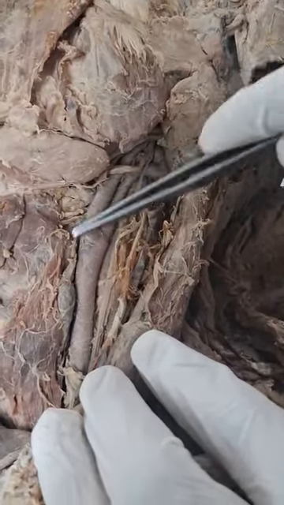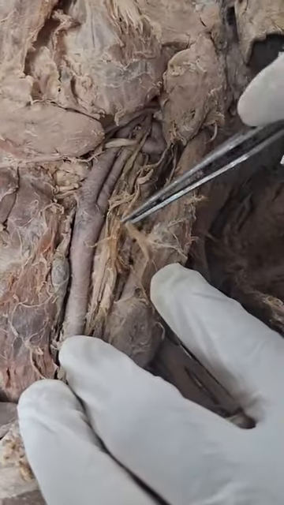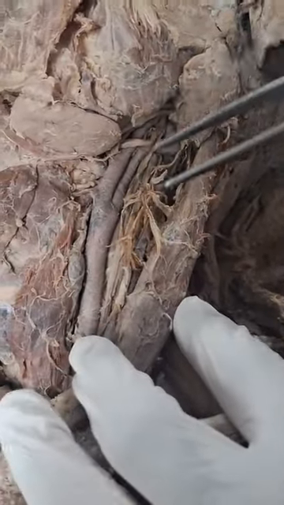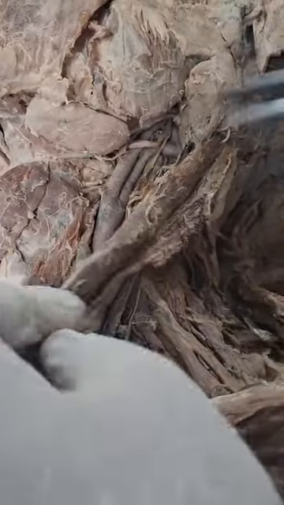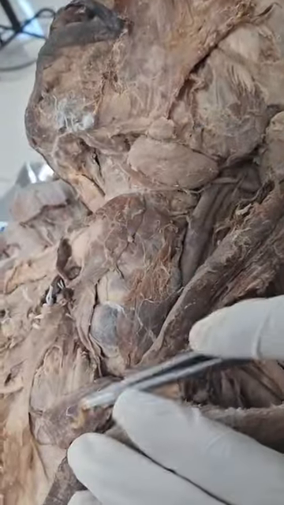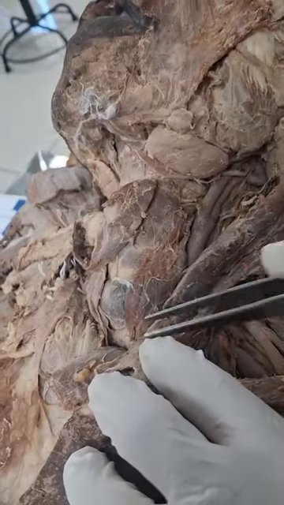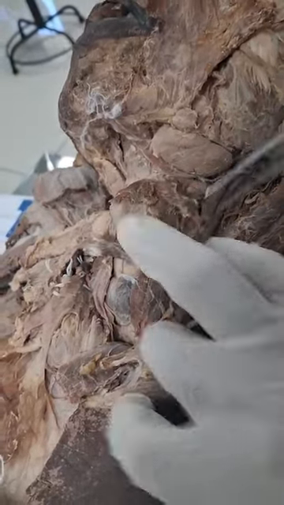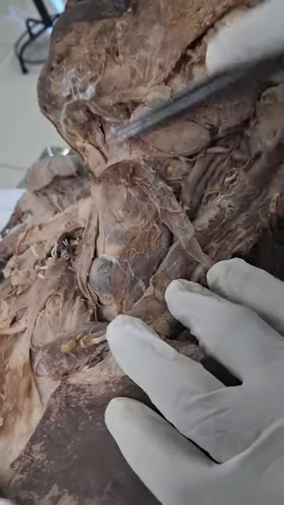Carotid sinus and carotid body will be present in this region. Then you will be finding the spinal accessory nerve as a content of the carotid triangle. Done with the carotid triangle. Now let's focus on the muscular triangle. The borders of the muscular triangle will be the midline of the neck, the sternocleidomastoid, and the superior belly of omohyoid. This will be your muscular triangle.